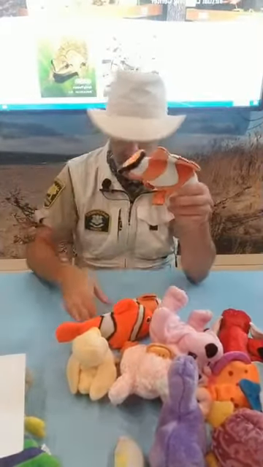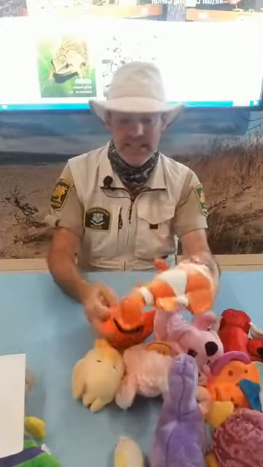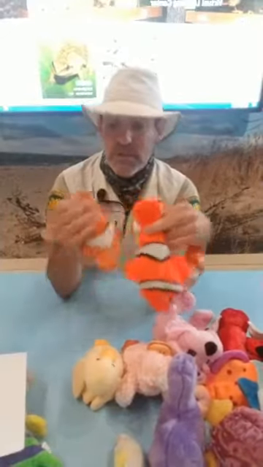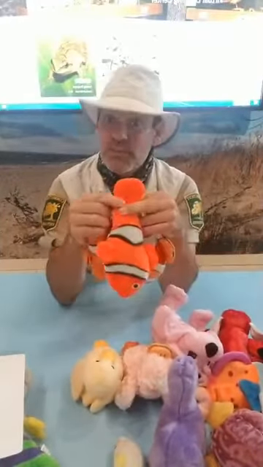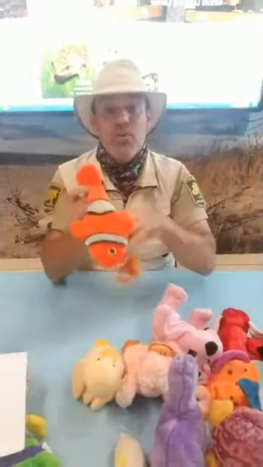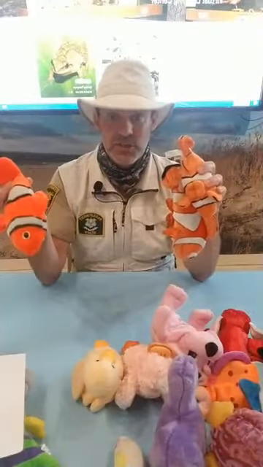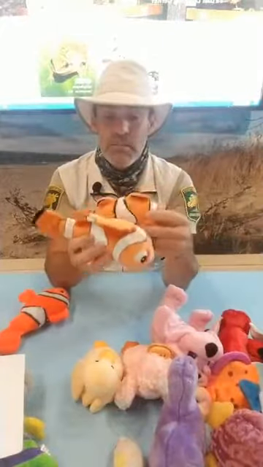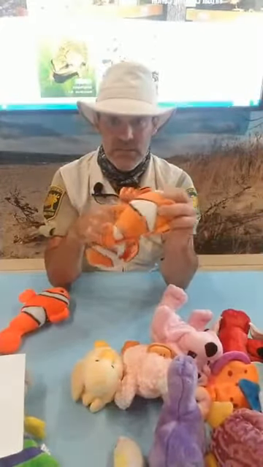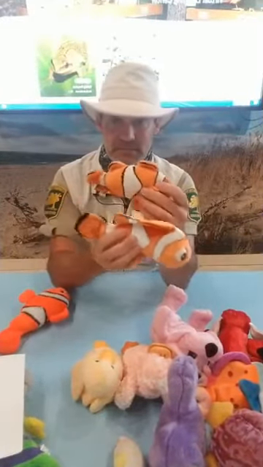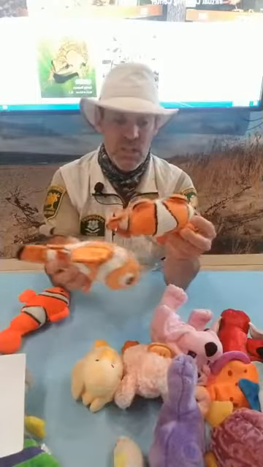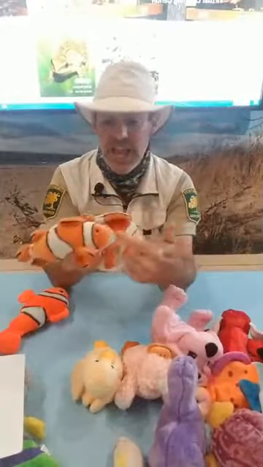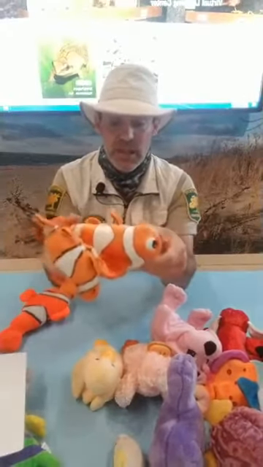You could also say something like, does it have a black stripe on the tail? So this one has a black stripe. This one has a little black stripe. This one does not. So these are questions. This way you could get it to these 2. And then you could separate these 2 by the dorsal fin. Is it separated or is it connected? Okay? You can't go by things like how many stripes it has because they each have 3 stripes.